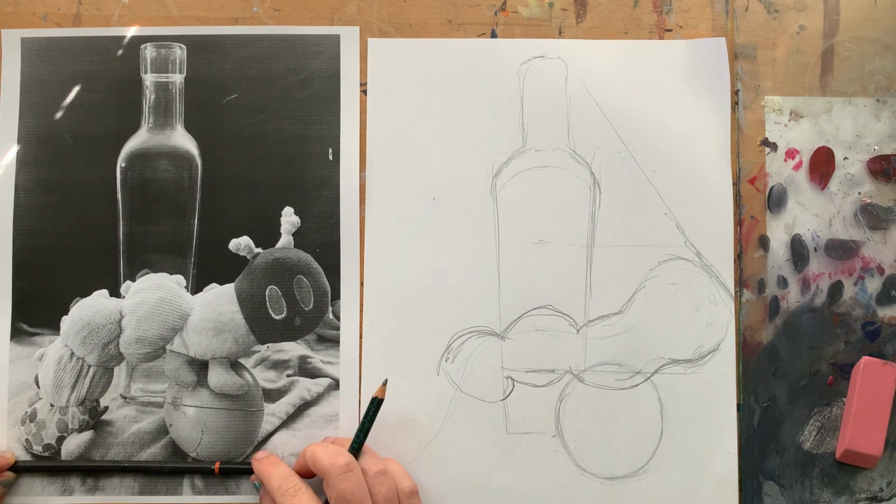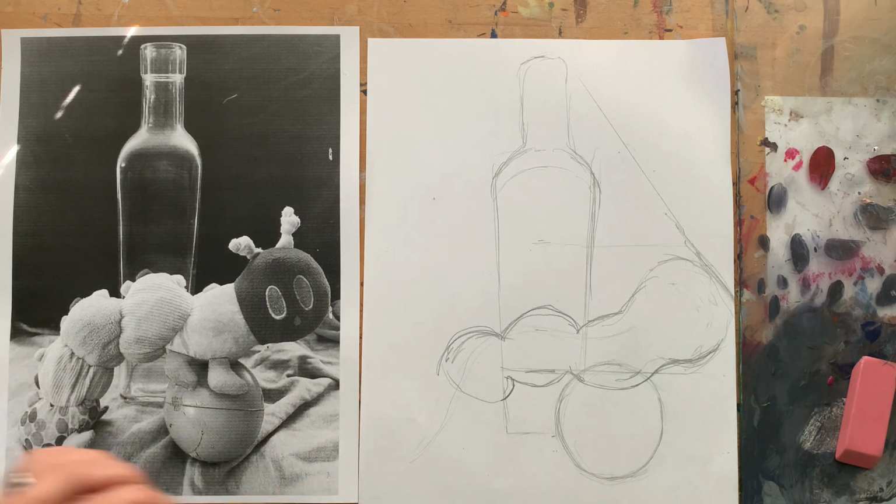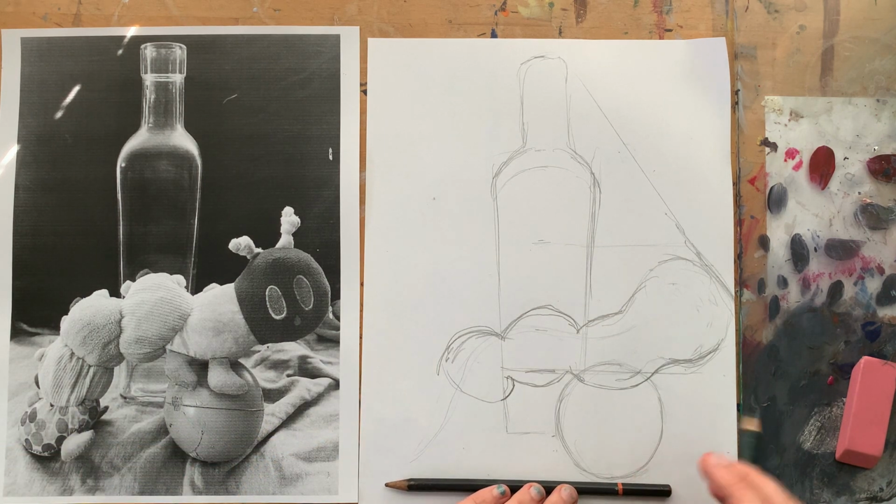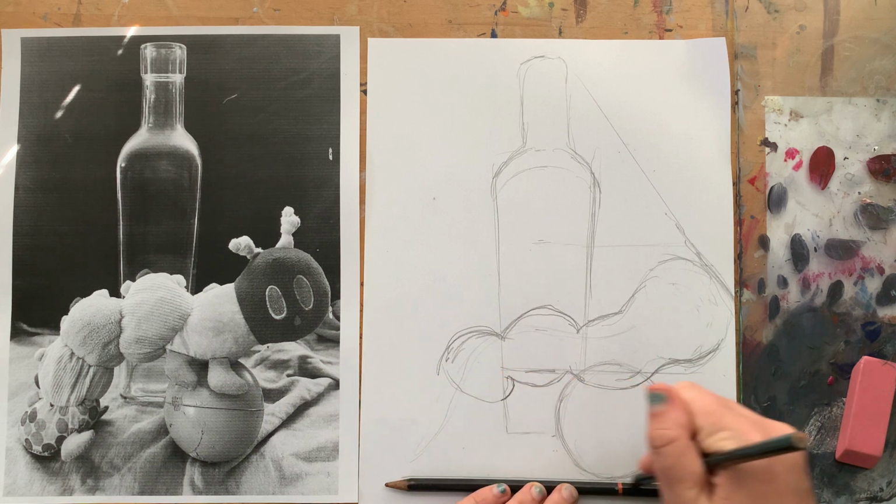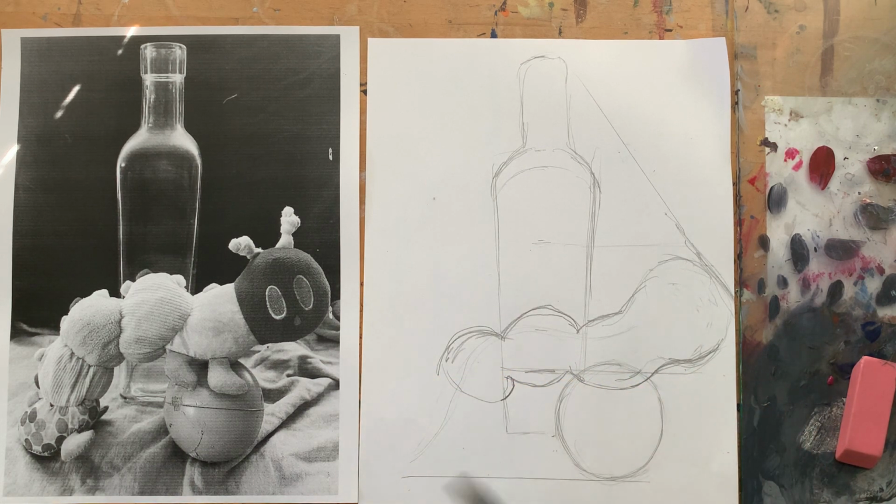The bottom of the caterpillar is lined up with the bottom of the ball, so I can put another line there to know.